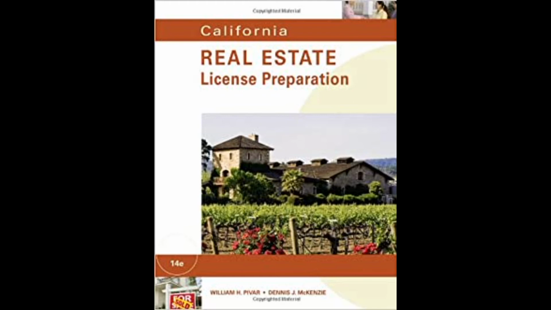Obtaining license by fraud. This includes obtaining a real estate license or license renewal by fraud, misrepresentation, or deceit, or making any material misstatement of fact in an application for a real estate license, license renewal, or reinstatement.